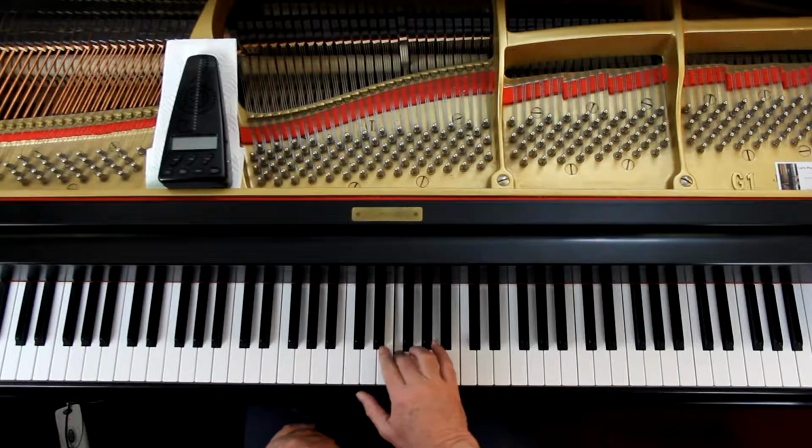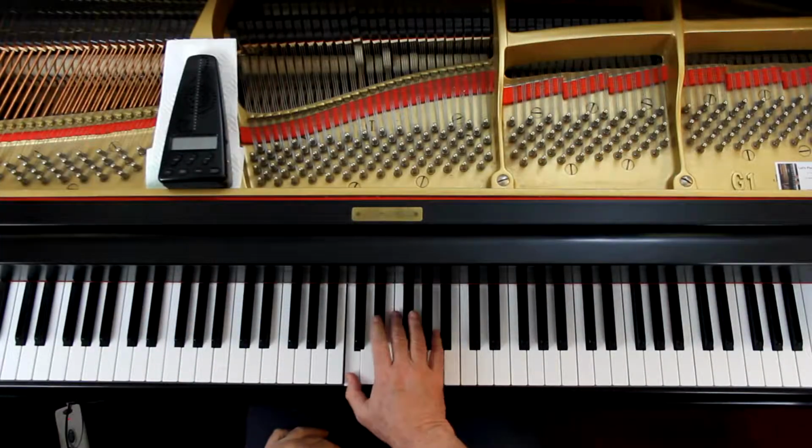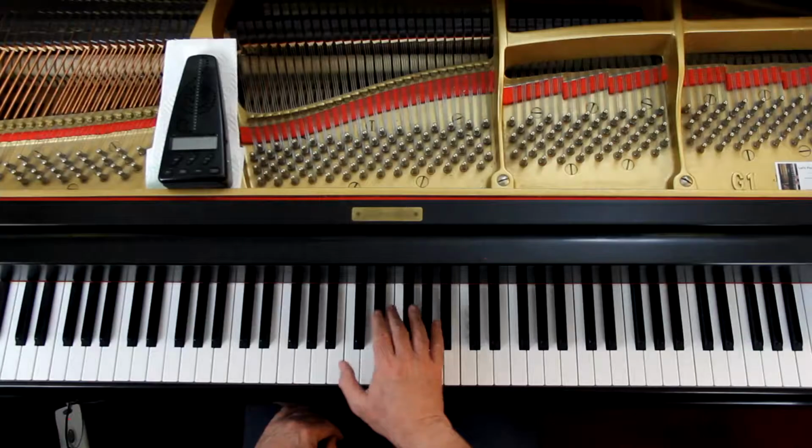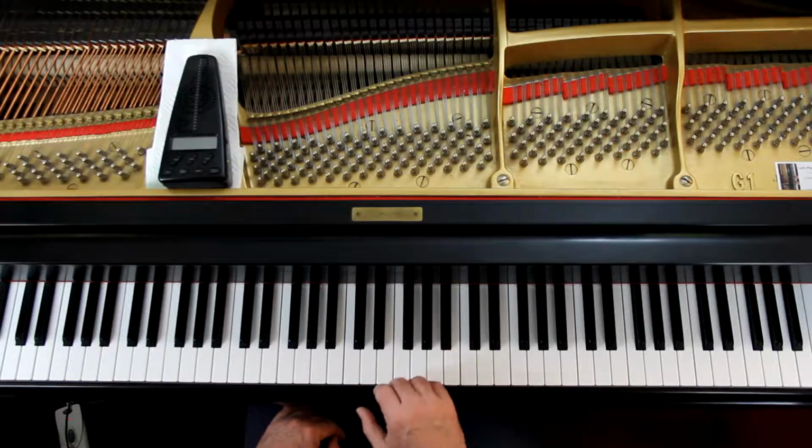Up on page 21, on measure 17, we get the motif again. Now this is a different motif. This is actually the third motif, because the first one was in the first measure. The second one was measure 9, the pickup to measure 9. Well, here we have a third motif, measure 17. And then an extension.